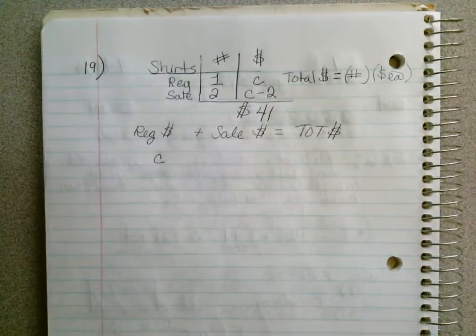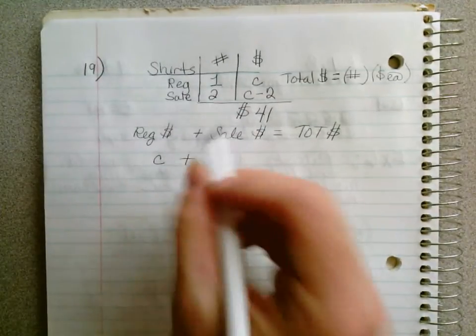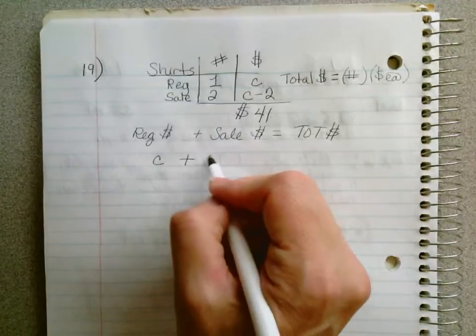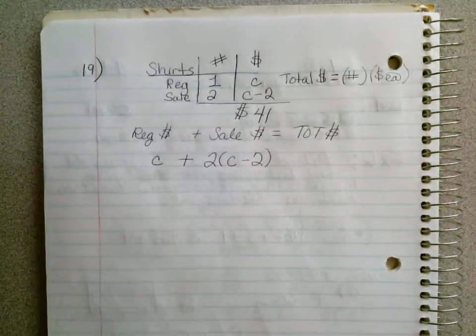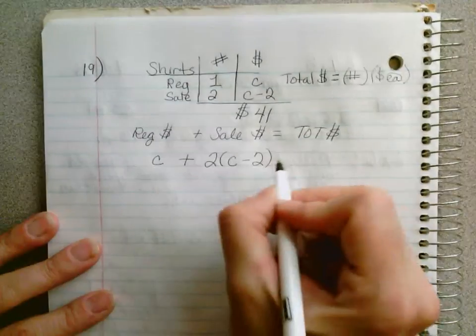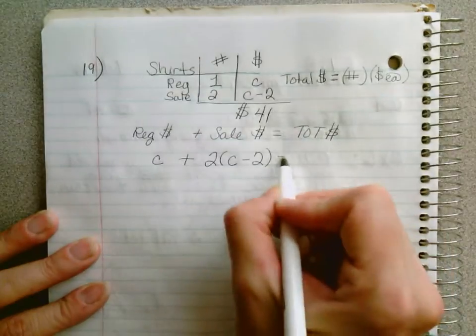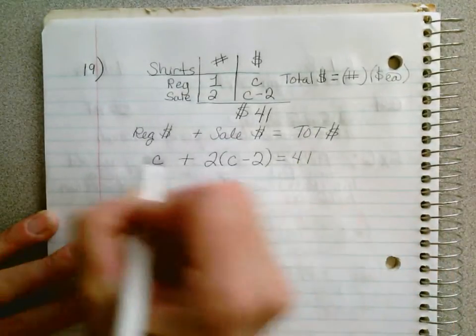All right. The sale, count times dollars. We're going to just leave it count times dollars. If we were solving it, we'd go ahead and distribute it in. But since they're not telling us to solve it, I'm not going to make you. If you do, great. But if you don't, it's okay. And the total dollars is what, 41 bucks?